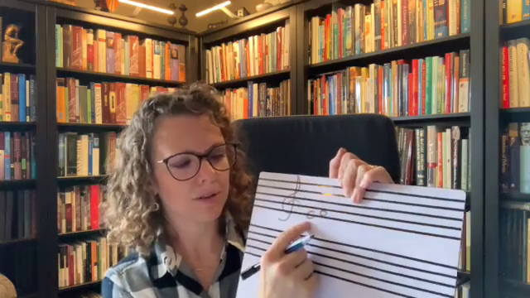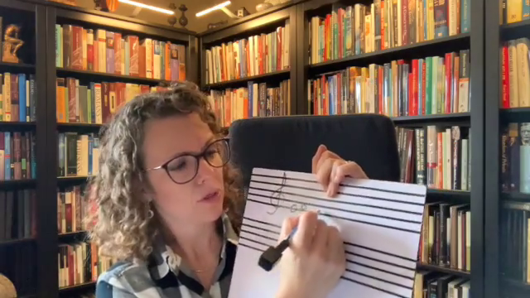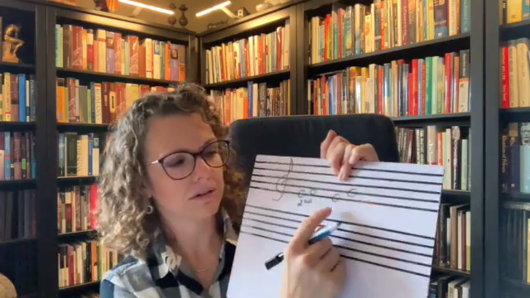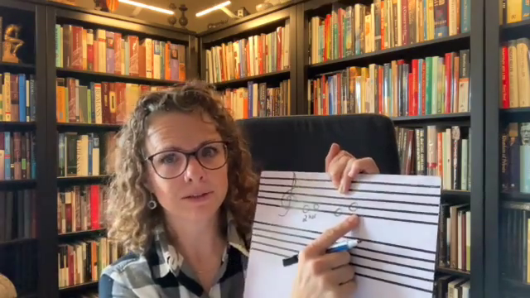Backtrack one more time. We talked last week that seconds go line to space, thirds go line to line or space to space.